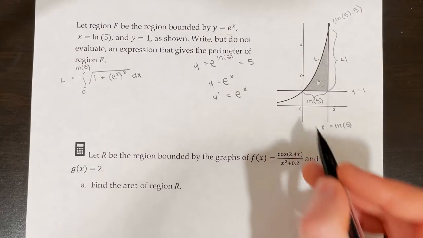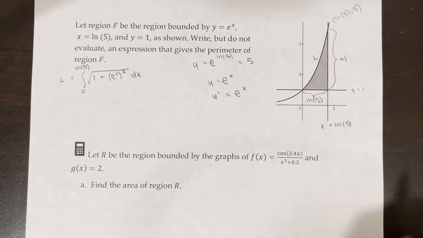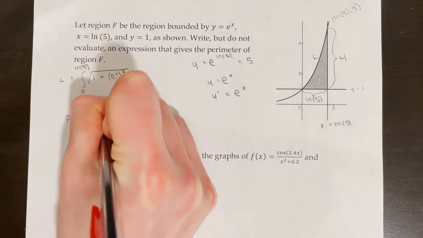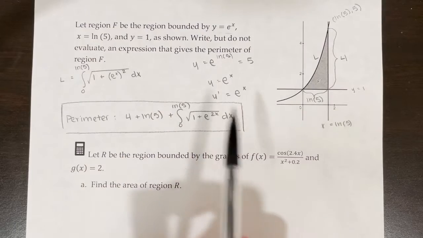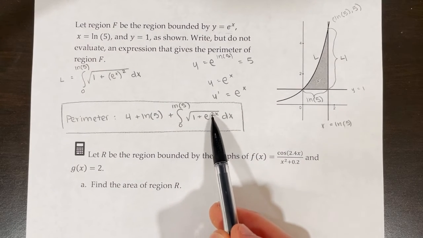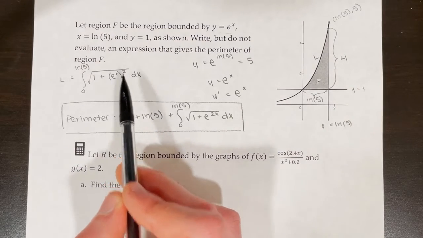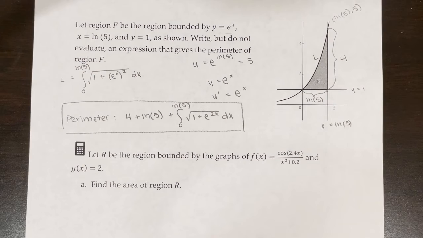Now, to get the perimeter, we simply need to add all of these up. Since this is a free response question, we do not need to simplify this all the way. So I'm just going to write out my perimeter. Since it said write but do not evaluate, this is completely fine. Now notice that I also changed the e to the x squared to e to the 2x, because you can just multiply those two together. So this would be my correct integral that gives the perimeter of this entire thing.